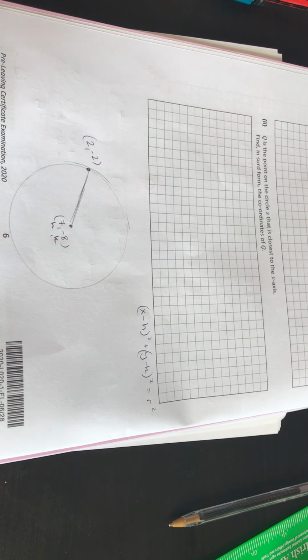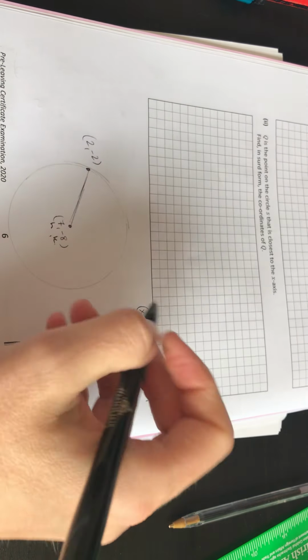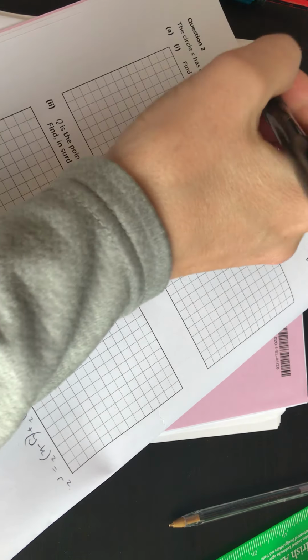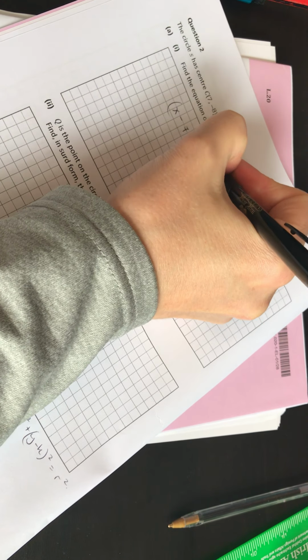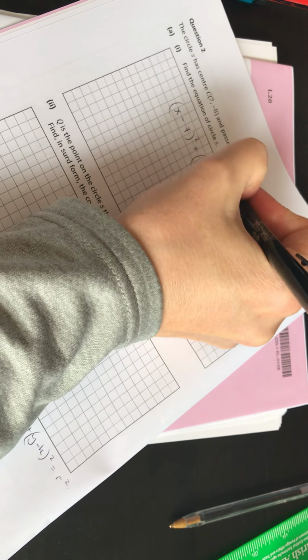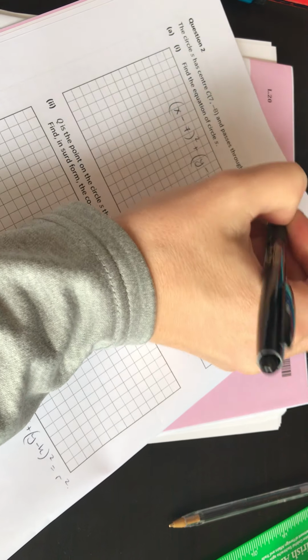So I'm going to fill this in and make sure I have my attempt marks first. (x - h)² + (y - k)² = r².